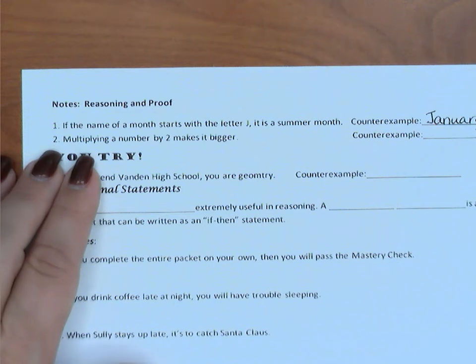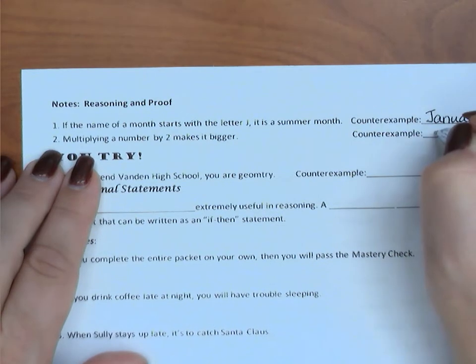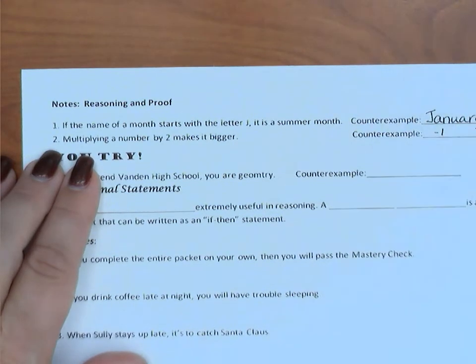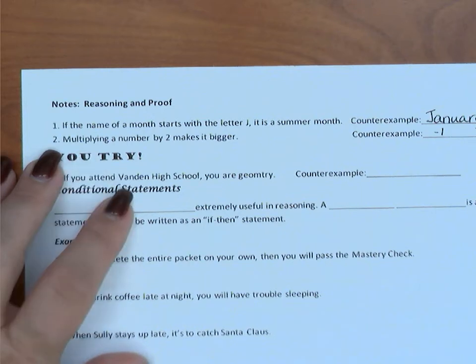Multiplying a number by 2 makes it bigger. Well, that would make sense. 2 times 1 is 2, that's bigger. 2 times 4 is 8, that's bigger. But I'm only multiplying by positive numbers. What if I multiplied by a negative number? What if I said 2 times negative 1? Does that make it bigger? No, because it would become negative 2, and that's a smaller number.